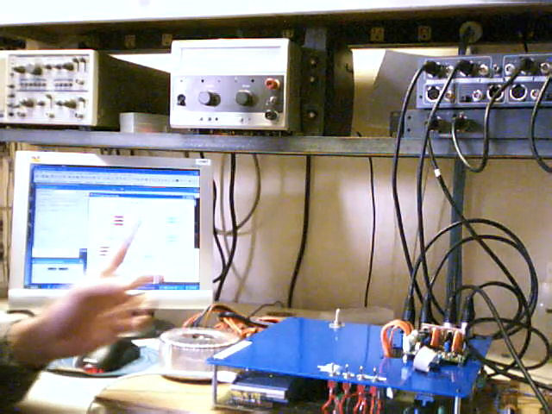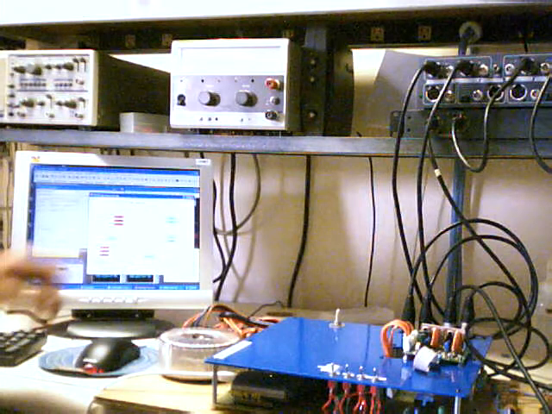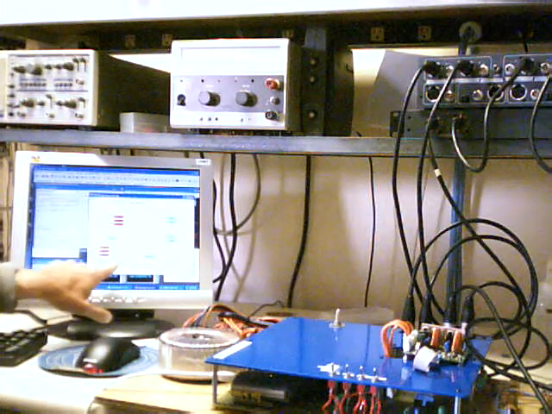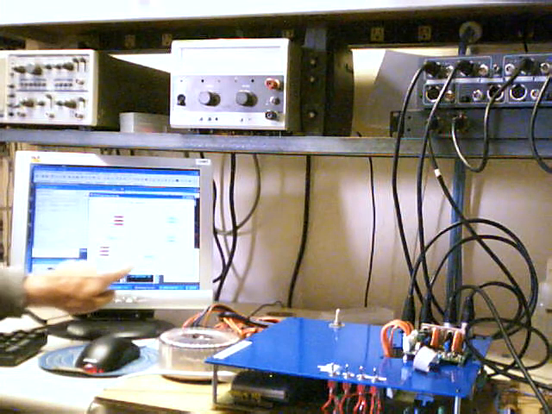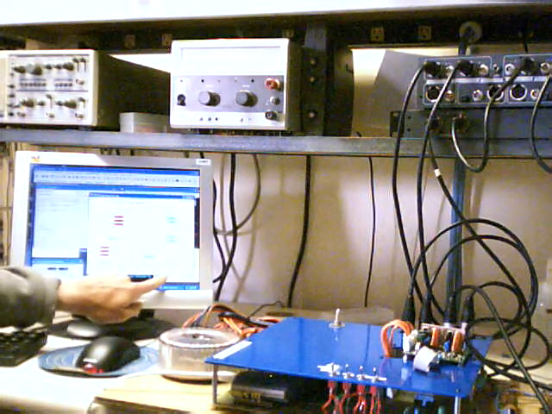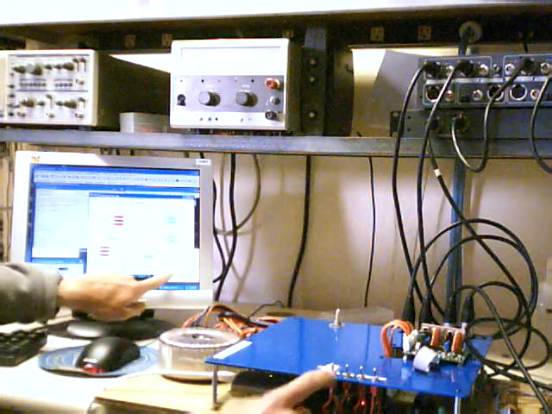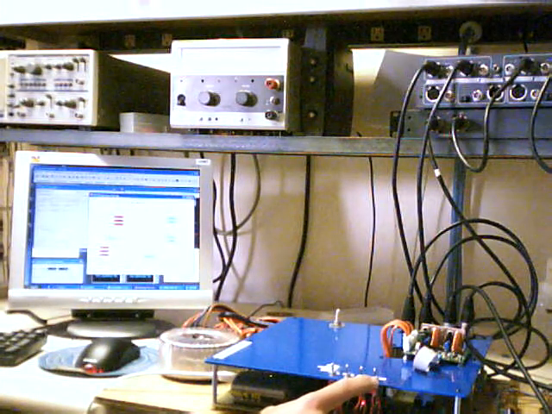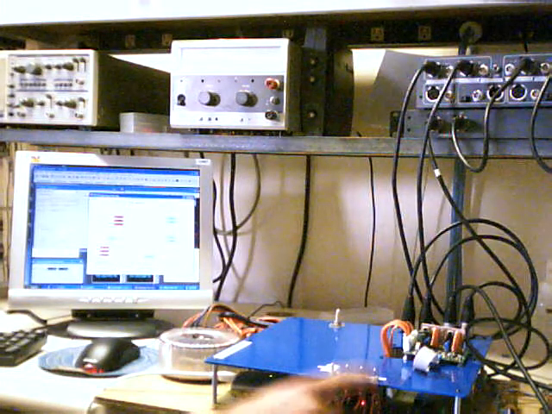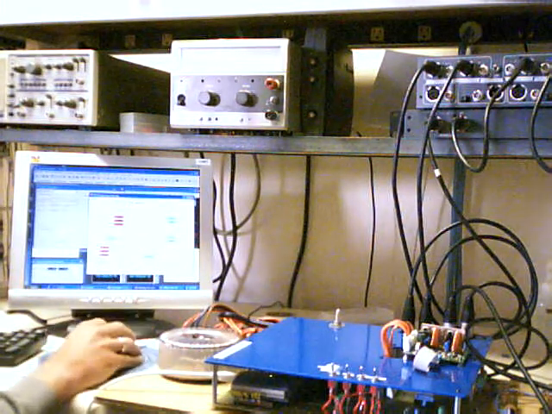Another simple way to do it is to use the software. If you notice on the software, it's difficult to see on this scope, but there are 4 buttons on the software which represent the 4 switches that we have located right there. In this case, I'm just going to go ahead and use the buttons on the software.